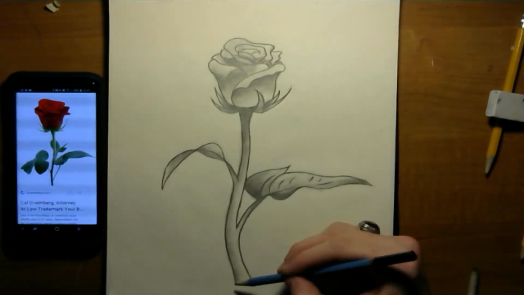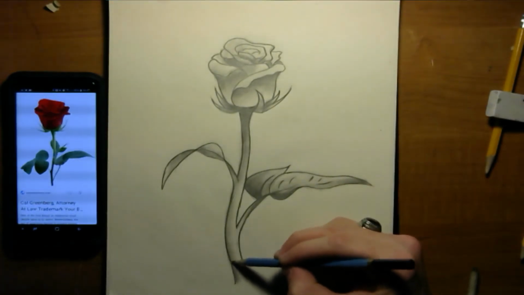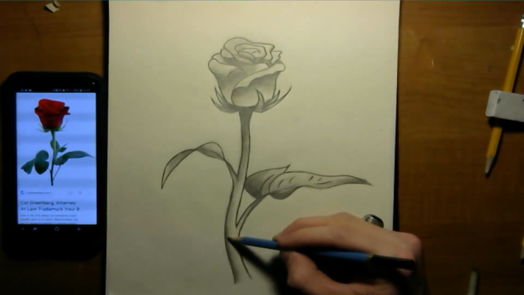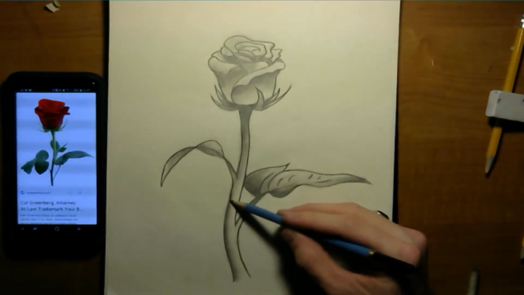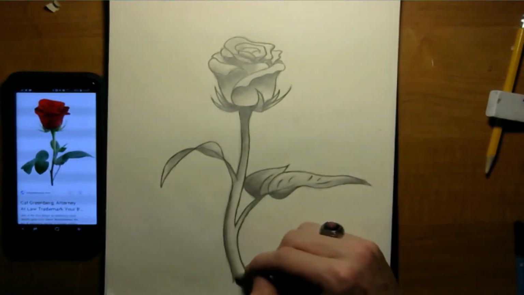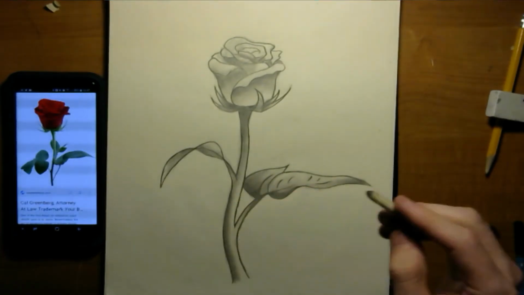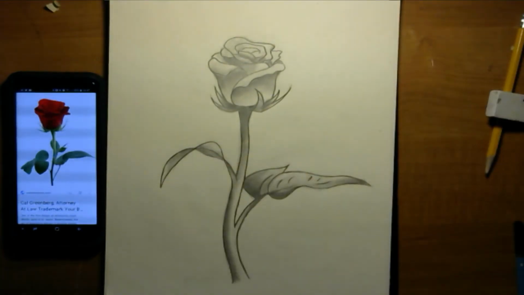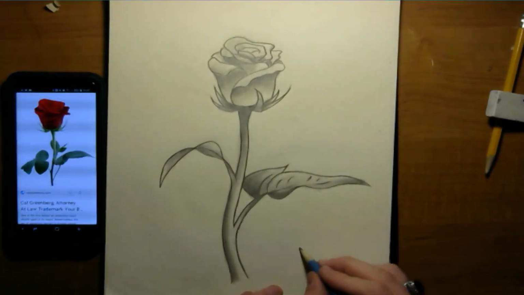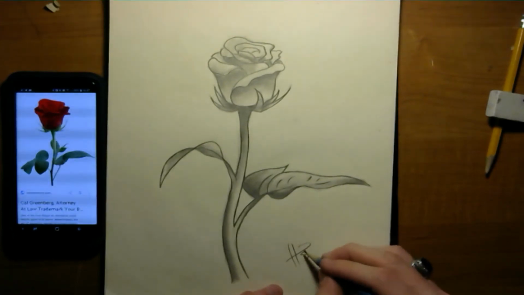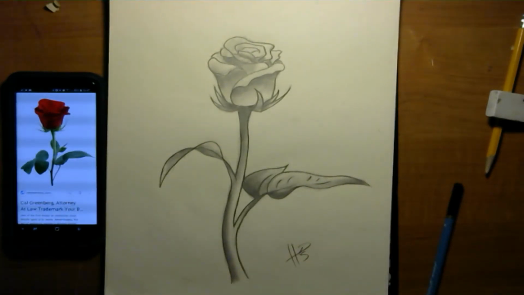And now we're on to the very last part, which is still shading the left side of the stem so they can give it that shadow effect, so that you see the light hitting it in one direction. And there you have it. There is your rose.